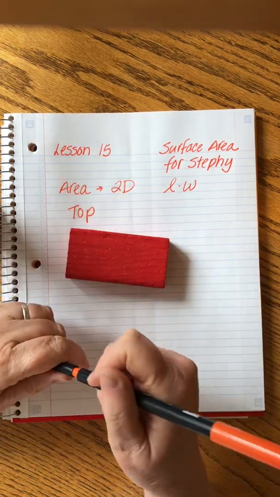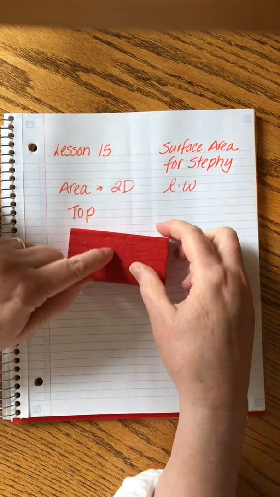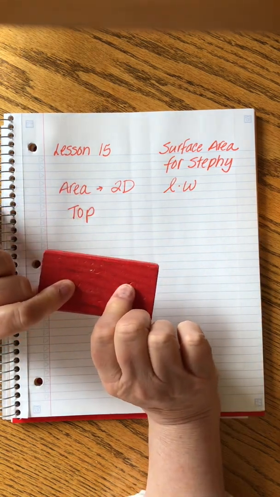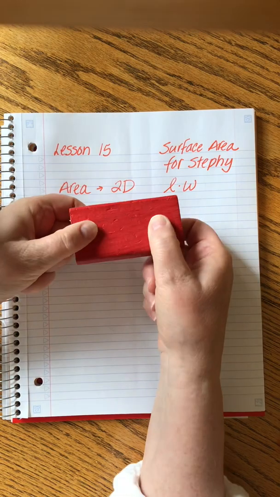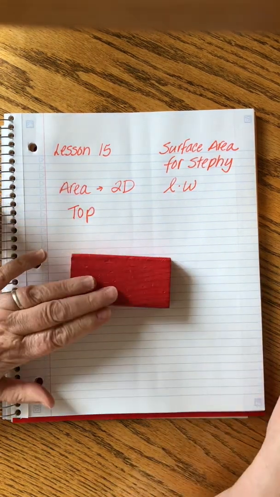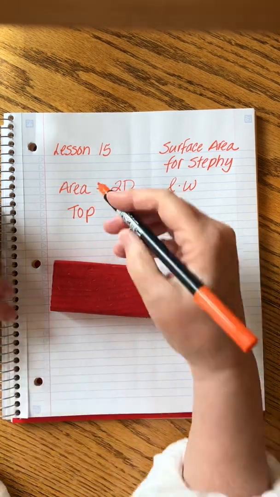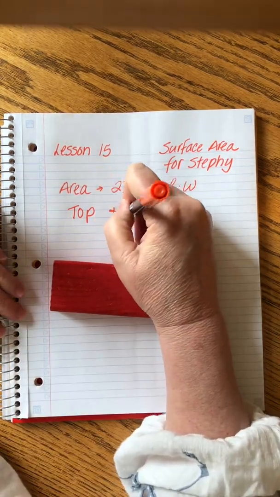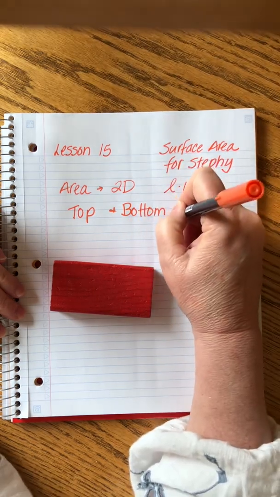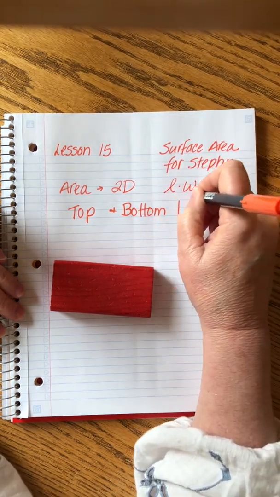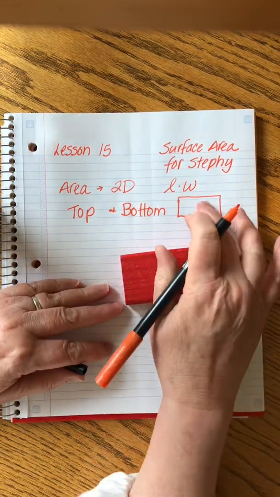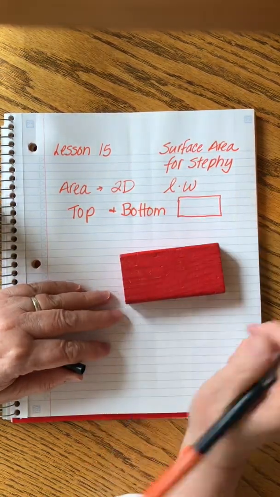And I know, because I understand how rectangles are built, if I flip this over, this side is exactly the same. We're going to call one the top and one the bottom, right? But they're exactly the same size because that's how boxes operate. And we know that the shape of them is going to be roughly like this, right? Long and skinny. That's kind of how this looks, all right?